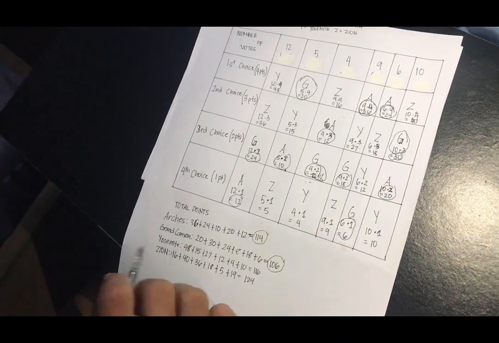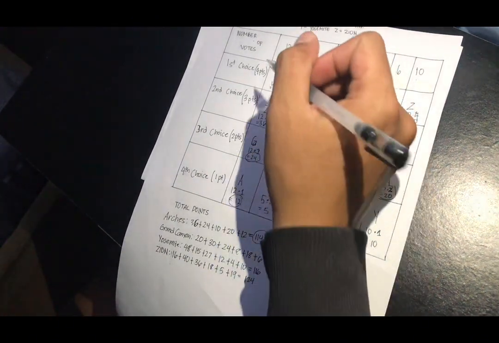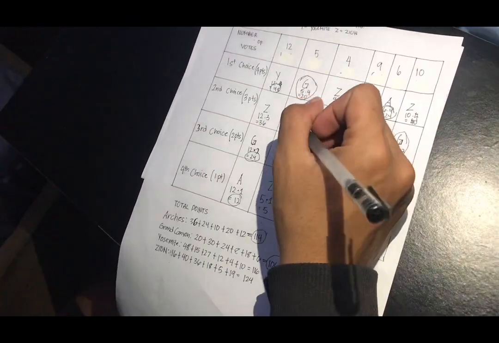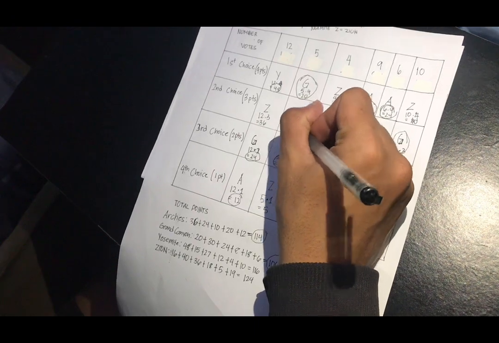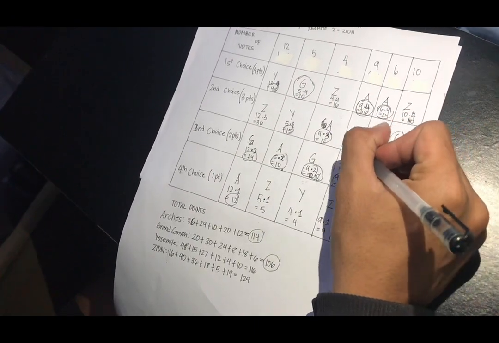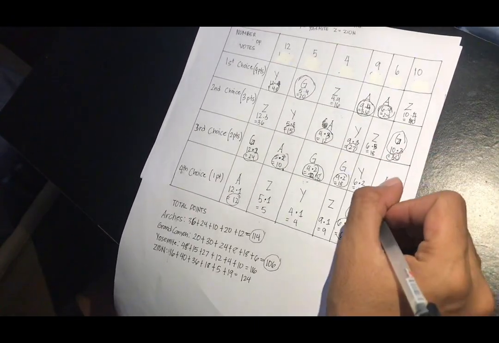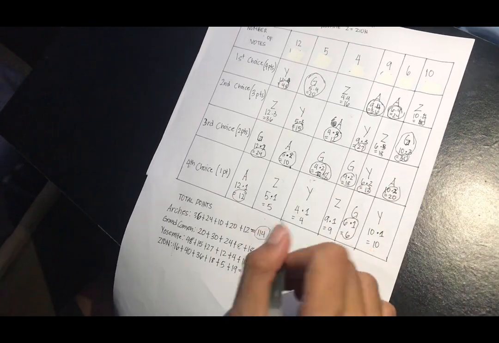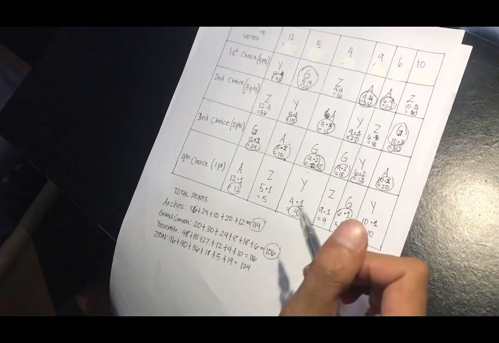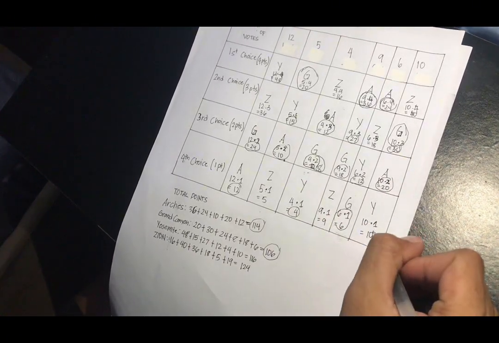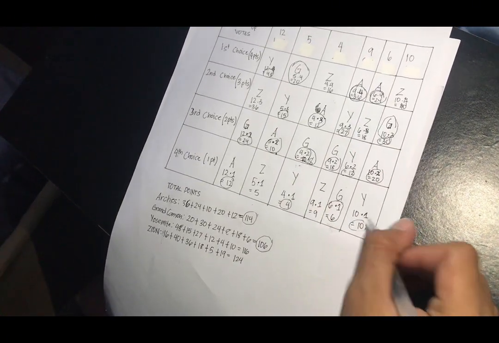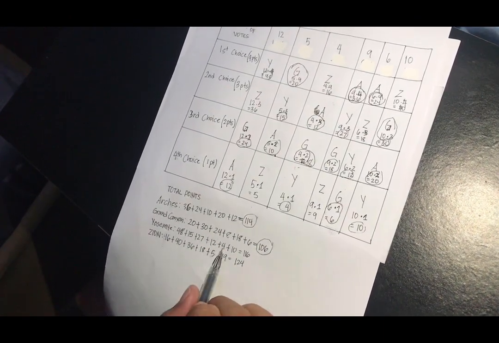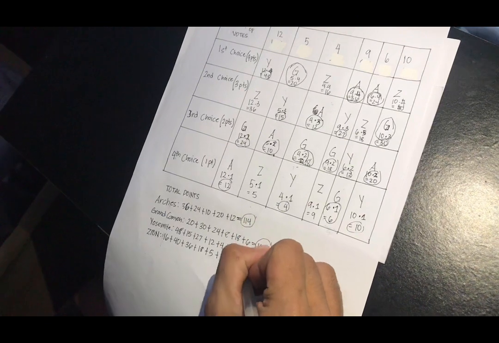So, Yosemite is next. 12 times 4 equals 48. 5 times 3 equals 15. 9 times 3 equals 27. 6 times 2 equals 12. And 4 times 1 equals 4. And 10 times 1 equals 10. So, 48 plus 15 plus 27 plus 12 plus 4 plus 10 equals 116.